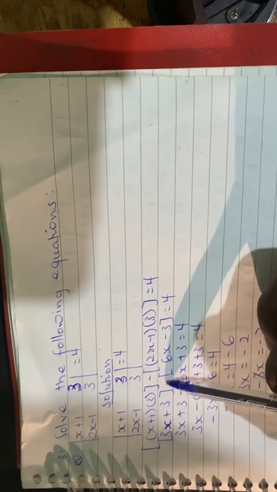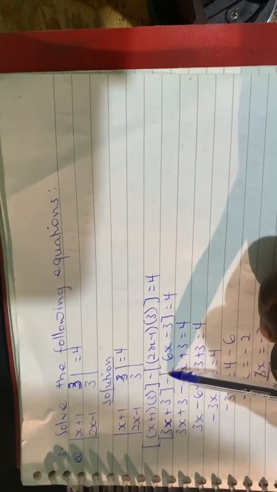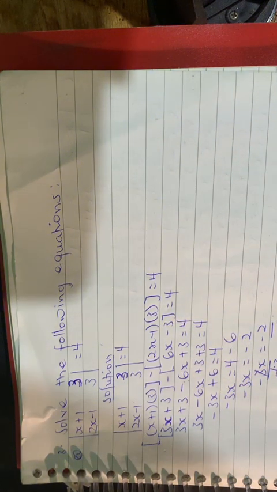But because of this negative, it makes it negative 1. So negative 1 times 6x will give you negative 6x. Negative 1 times negative 3, negative will give you positive. So negative 1 times negative 3 will give positive 3. All should be equal to what? 4. I hope we are following.